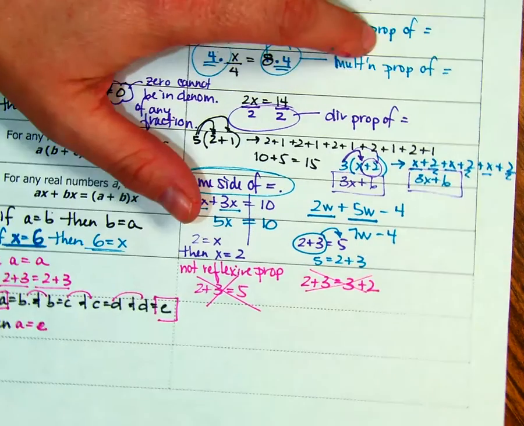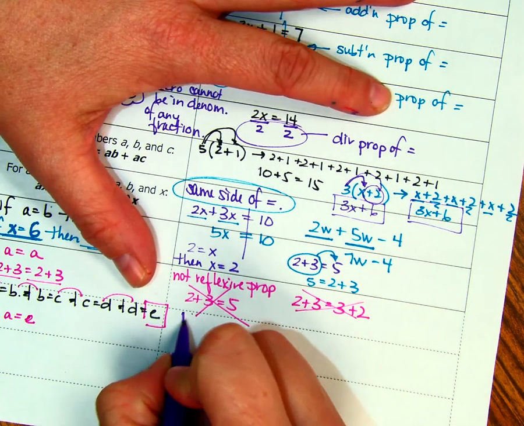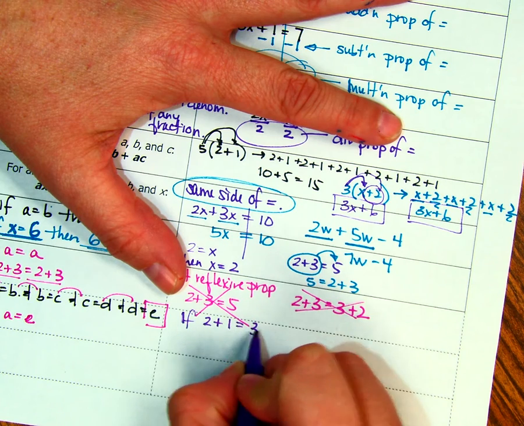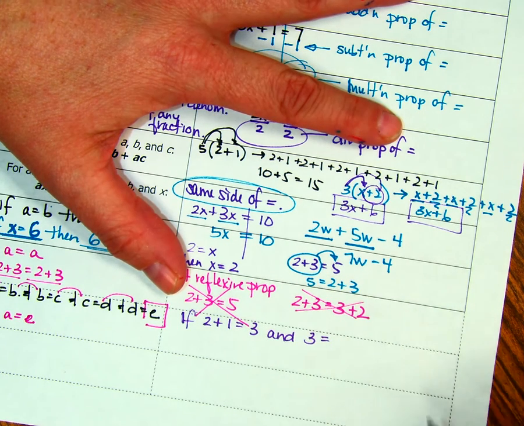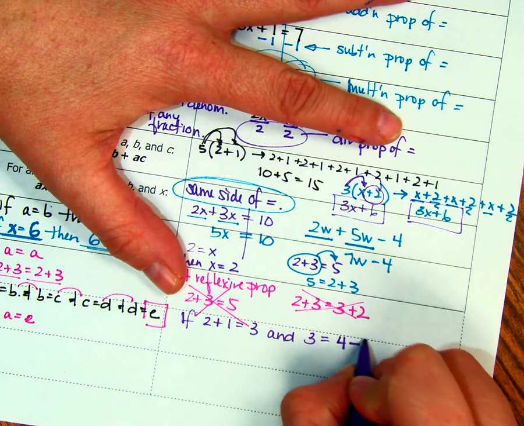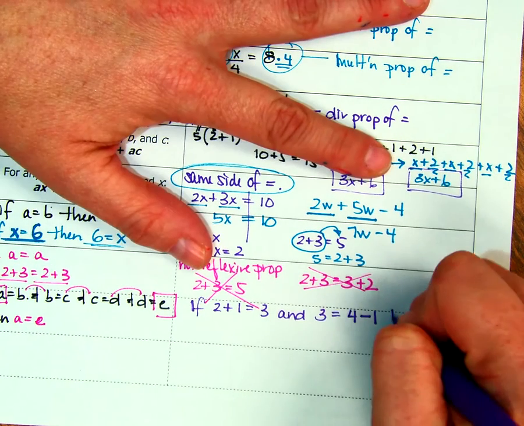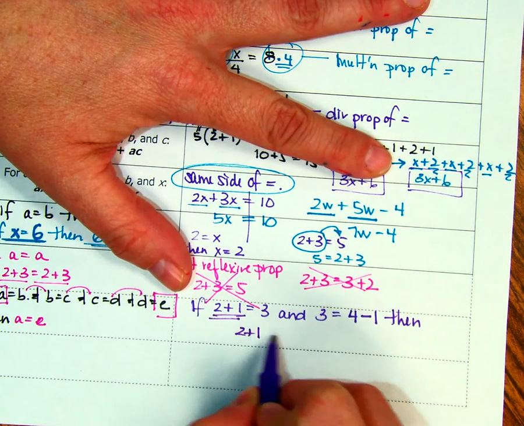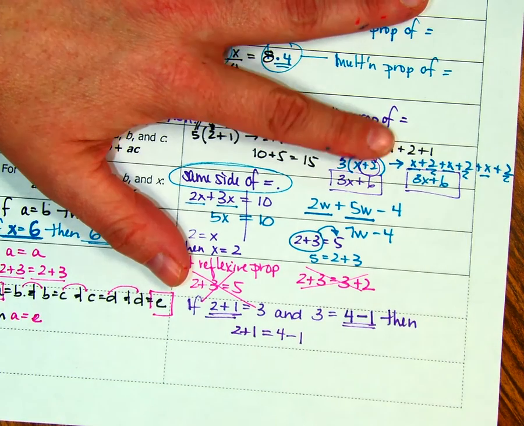If I think of an algebra problem, if 2 plus 1 equals 3 and 3 equals 4 minus 1, then 2 plus 1 equals 4 minus 1.